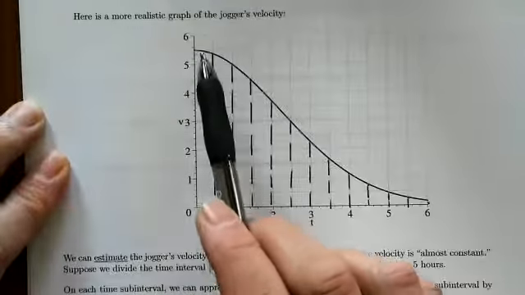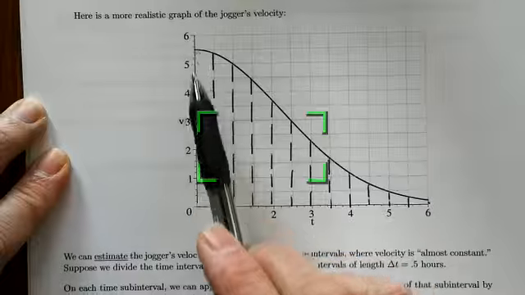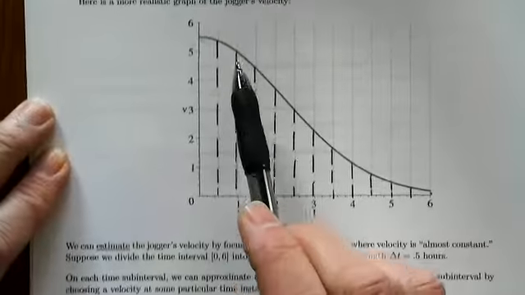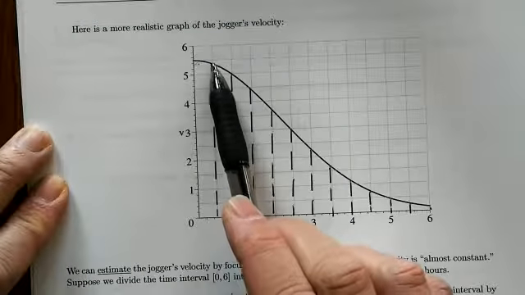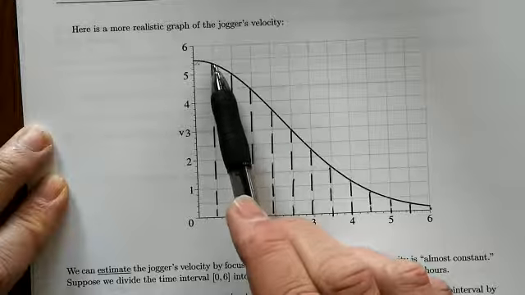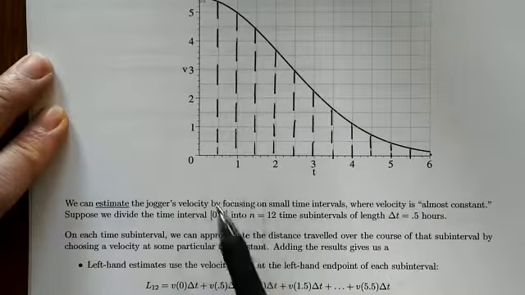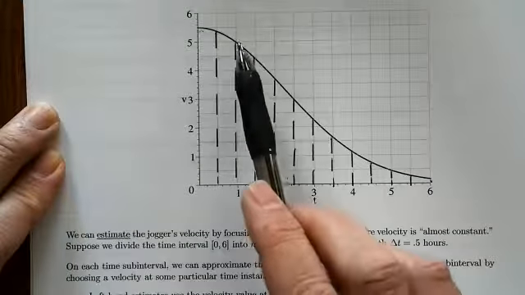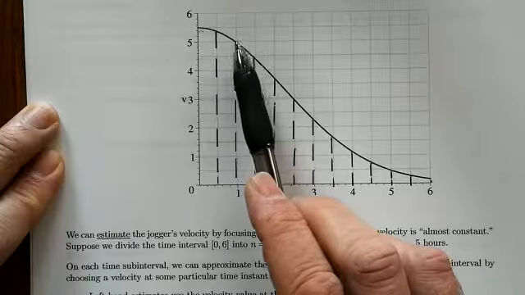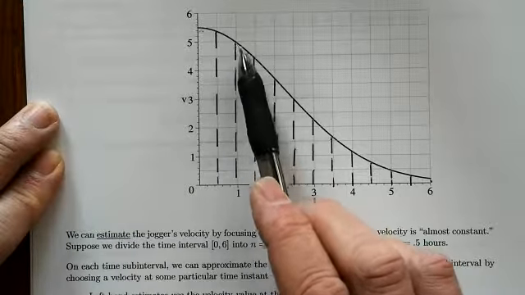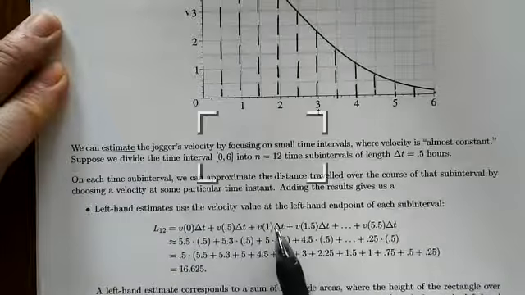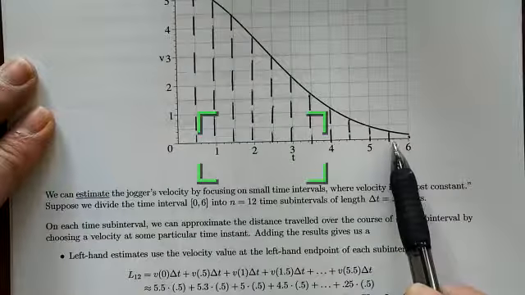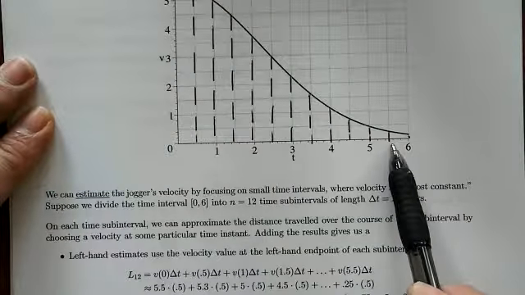So we take our velocity at time 0, v of 0, which is that. We'd multiply by delta t, which is 0.5 in this case. The next subinterval, our velocity is pretty close to v of 0.5, which we multiply by delta t. For the next subinterval, the velocity over the time interval is not too different than v of 1, the velocity at the left-hand endpoint, and so on and so forth. Now the very last time interval, we're going to be using the velocity at 5.5 hours.